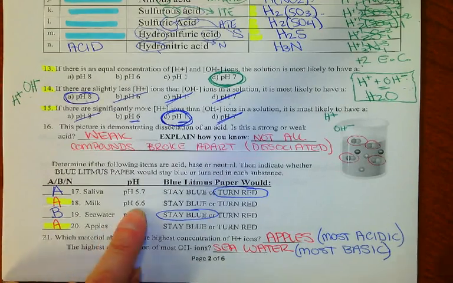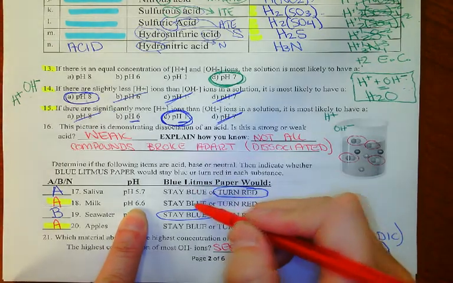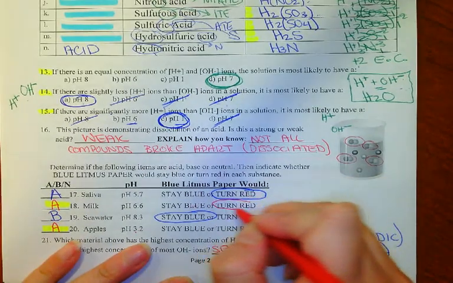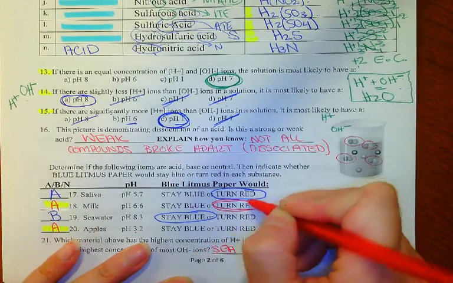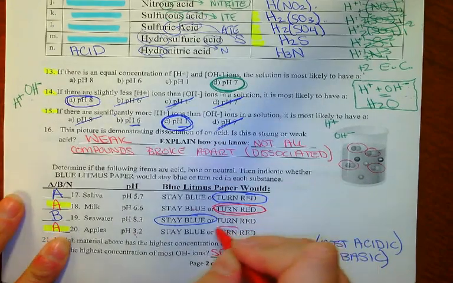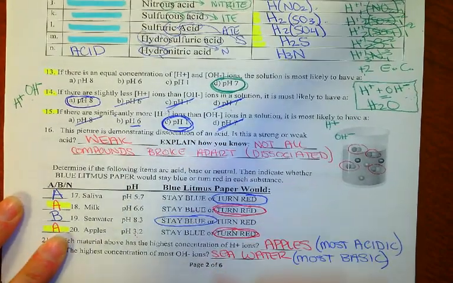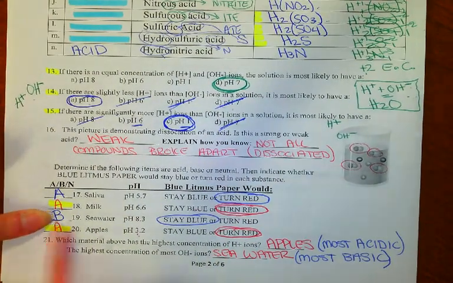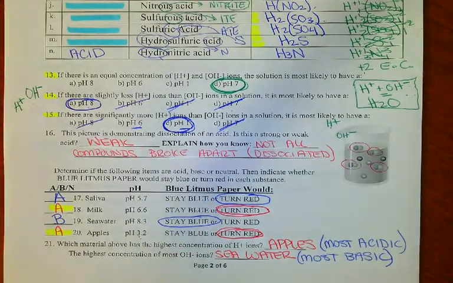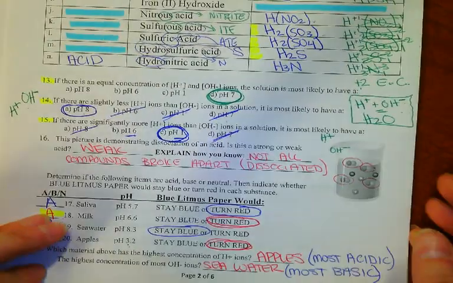So acids, we said big bitter blue base. So bases are going to be blue. If this is an acid, then it would turn red. This one is also an acid, so acids will always end up red. Seawater was my only base, which is why it's the only one that will be blue. All right, pause it if you need more time on this page. Otherwise, let's go ahead and look at page 3.